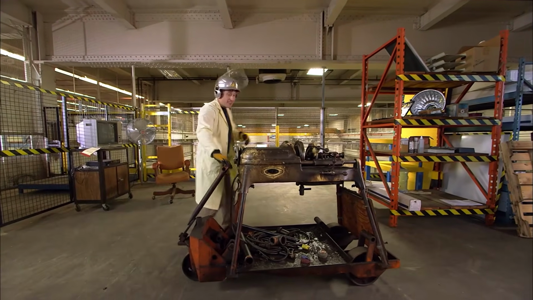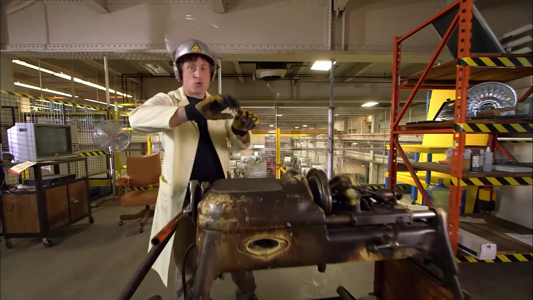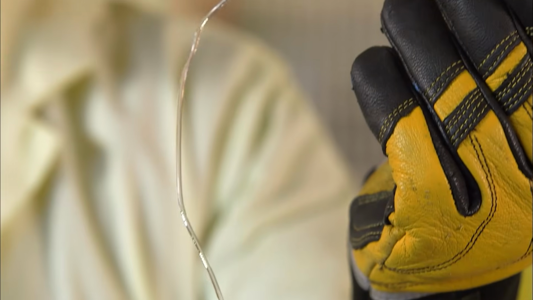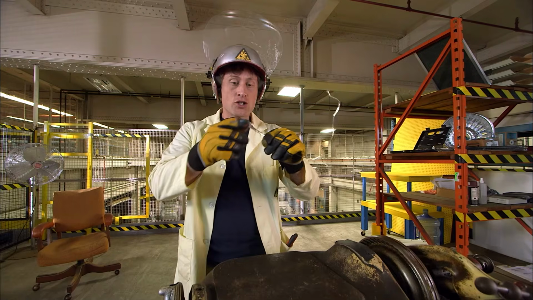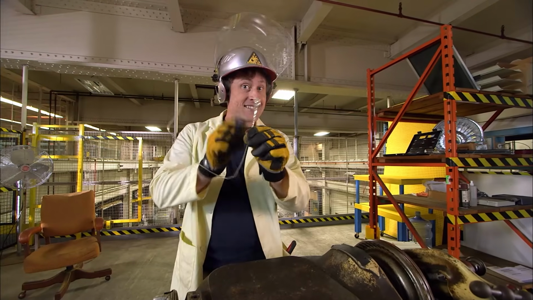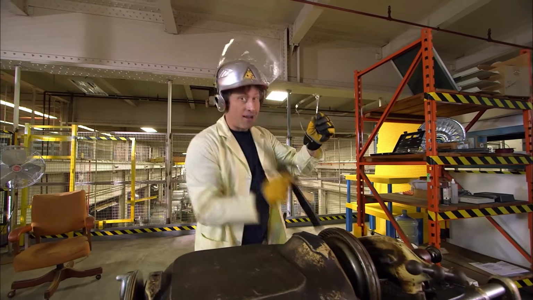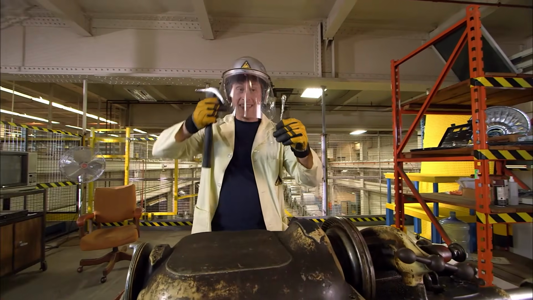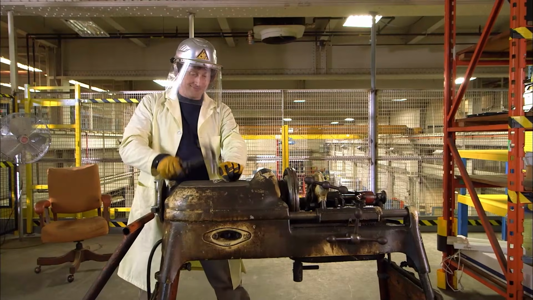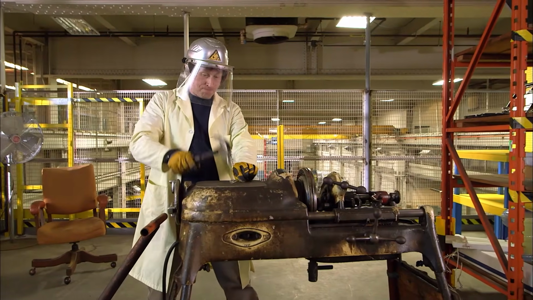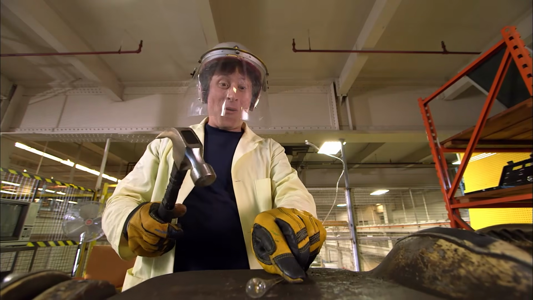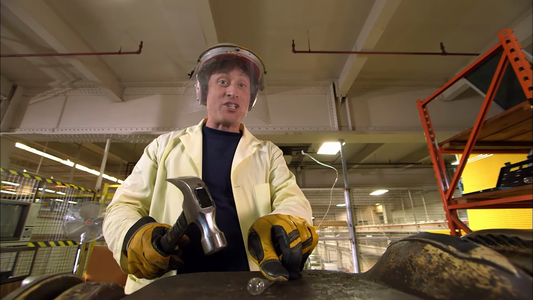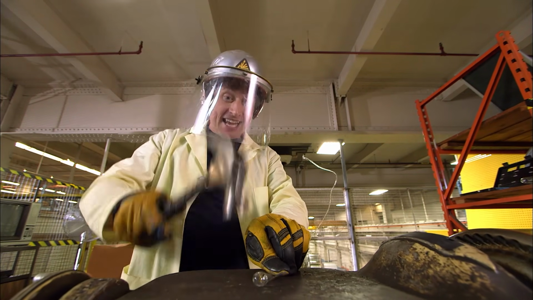Whoa. This is a Prince Rupert's drop. It's a piece of glass that has a long snaky tail and a bulb at one end. So what's so interesting about a glass tadpole? Well, I'll show you. And remember, this is just glass. Prince Rupert's drops are very strong, almost as strong as steel.